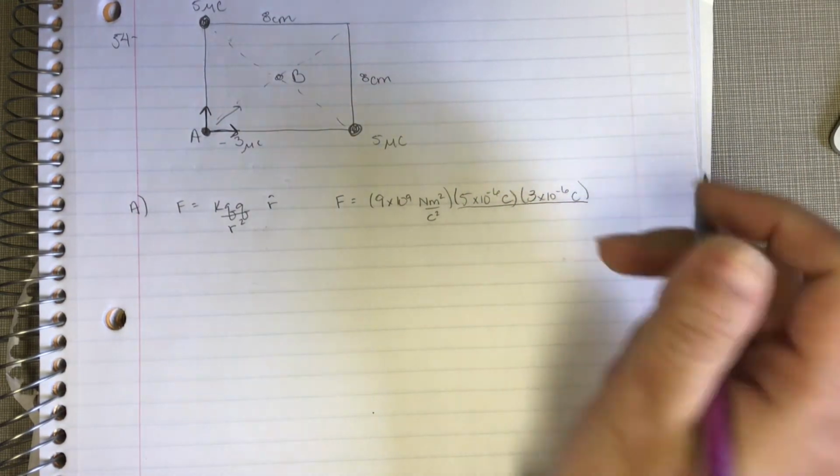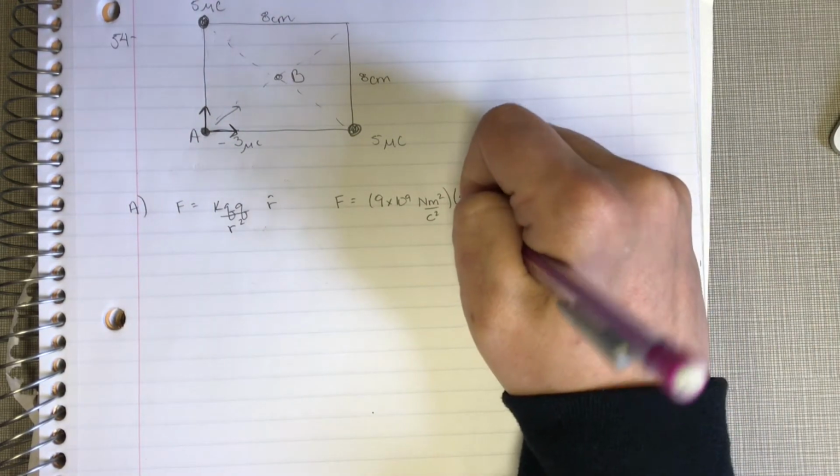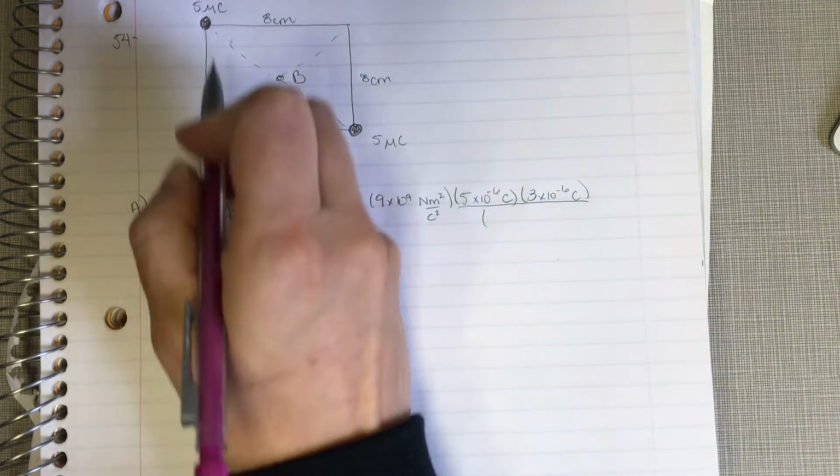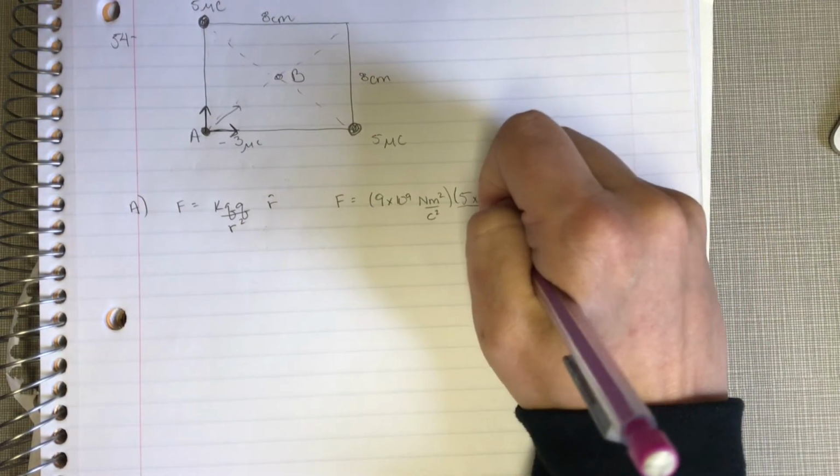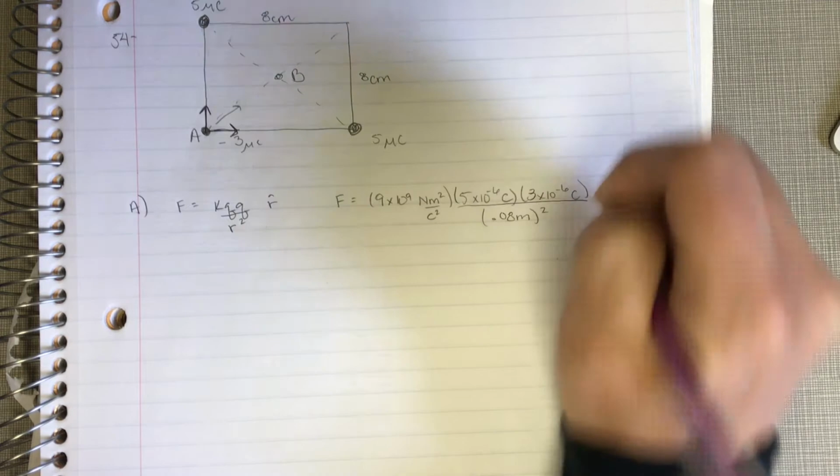Because these are vectors, I'm going to worry about the plus and minus signs later. Distance between here and here is 8 centimeters, so 0.08 meters squared.